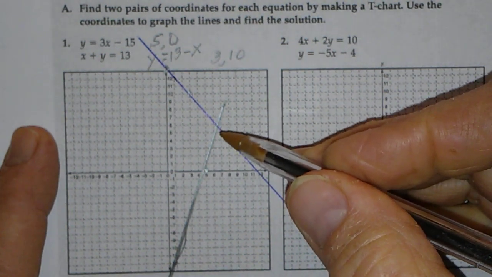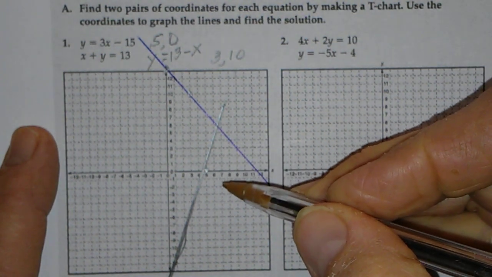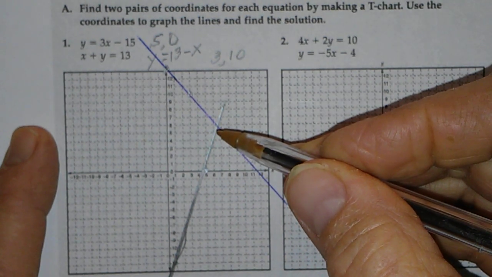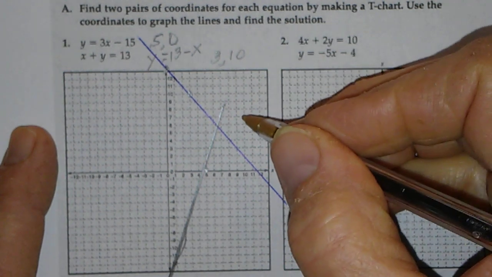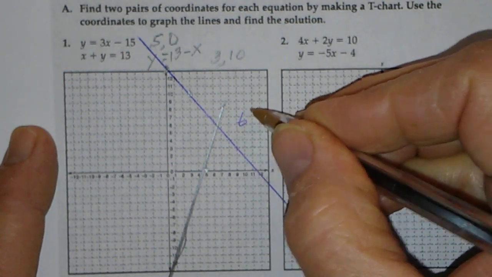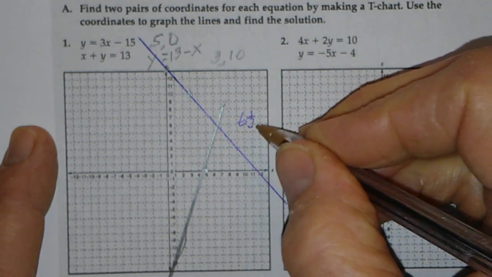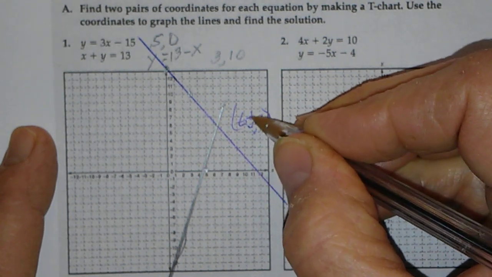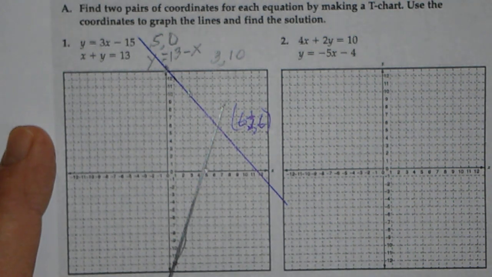I don't know. That's like 6.5 comma 6. About 6.5 comma 6. That's the point of intersection. Again, it's more or less an estimate because it depends on the accuracy of how you drew your lines. Anyway, that's what I'm getting.